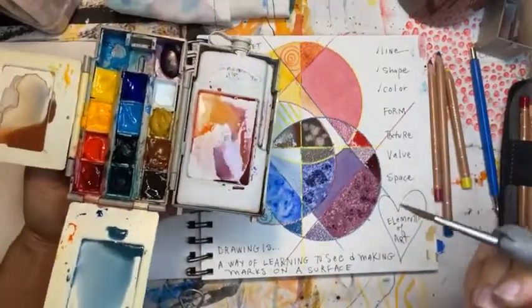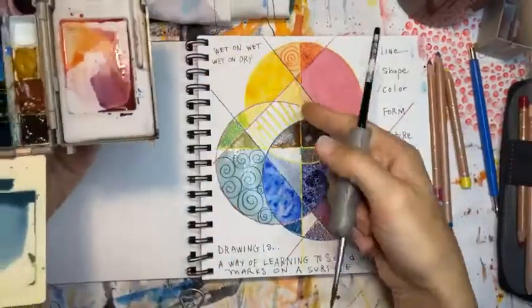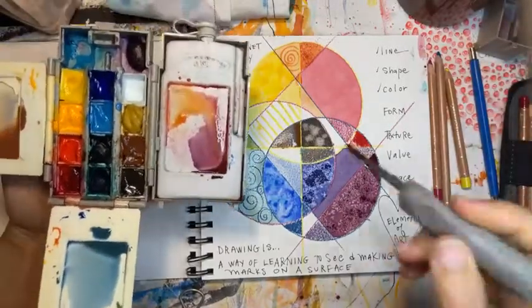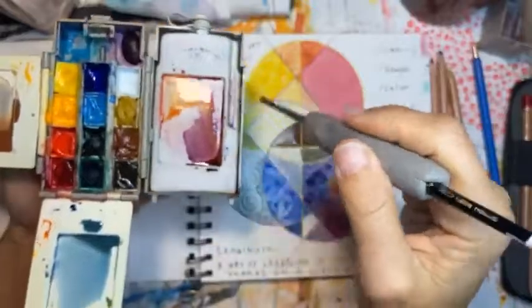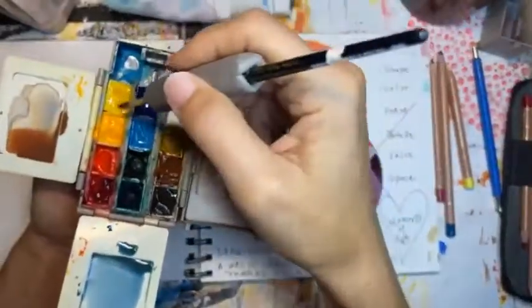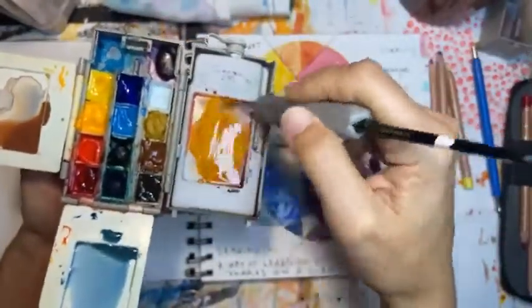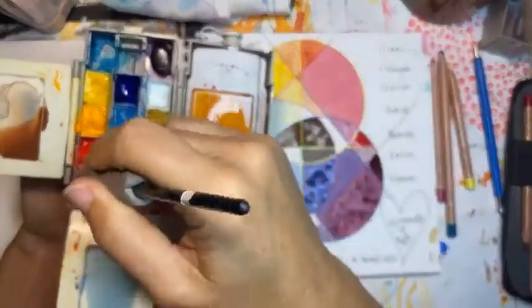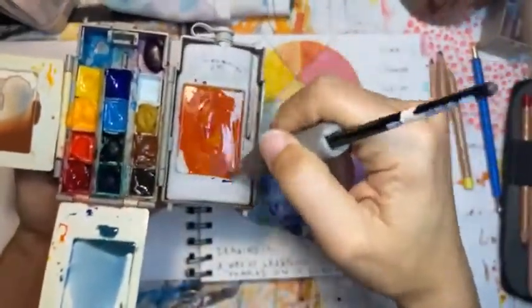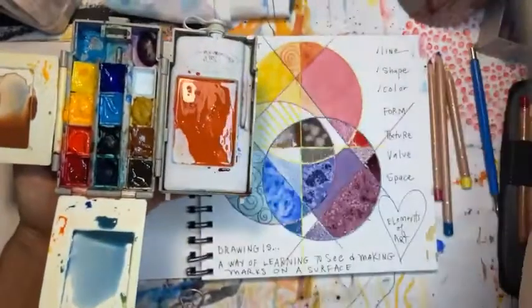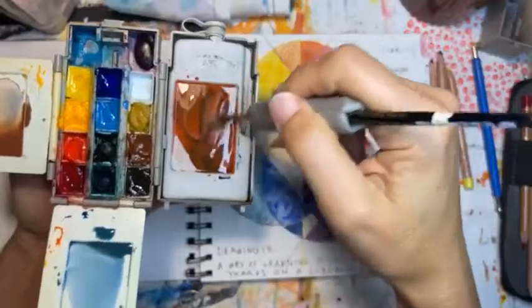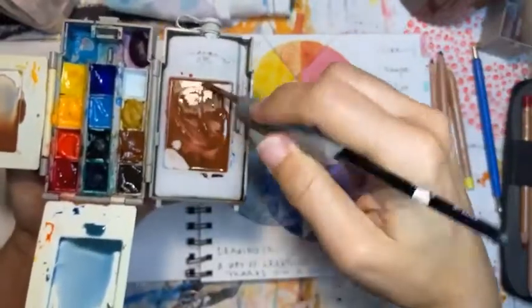Let's see. So we did red, we did orange, green, and purple to create brown. Let's try a red, yellow, and blue brown to make a brown. So red and yellow make orange, and blue will make a brown.